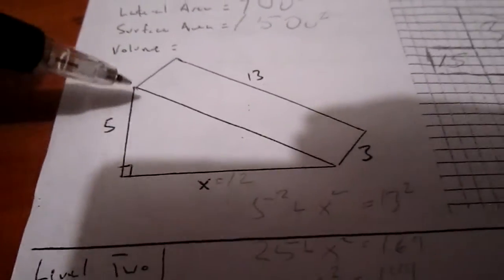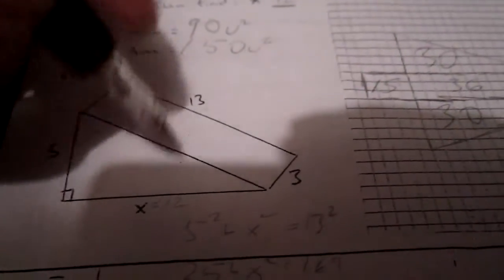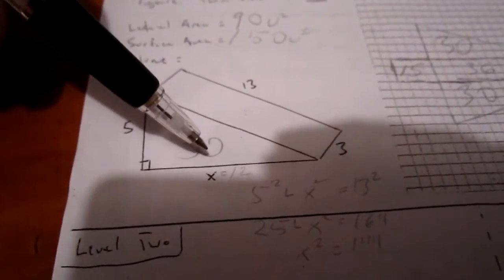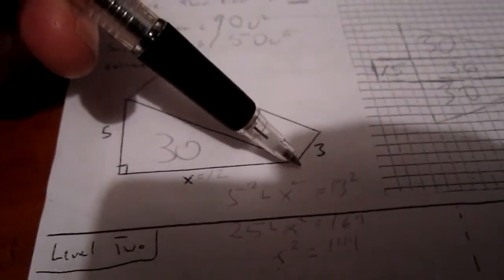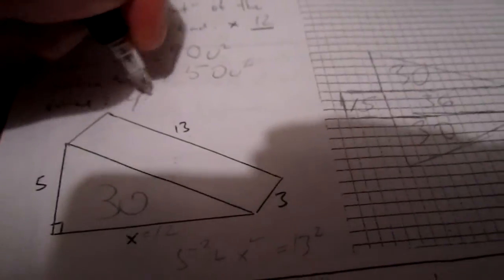Well, the volume is going to be the area of one of these triangles, which is the same as this triangle here. So that will be 30 times the distance between the triangles. Well, this triangle to the back triangle, how far across is it? 3. So 30 times 3 is 90 units cubed. That's all there is to it.